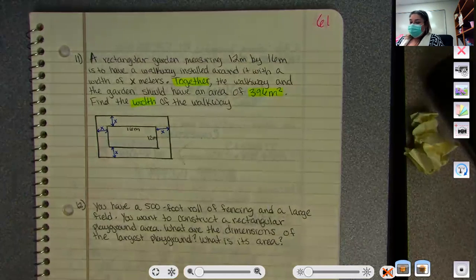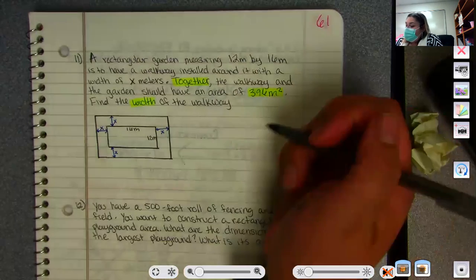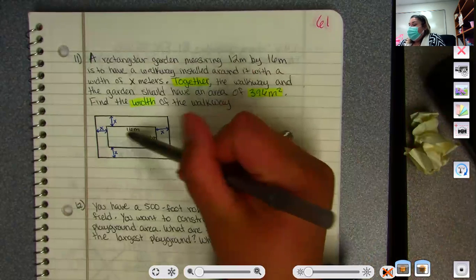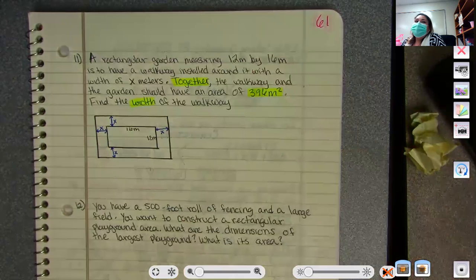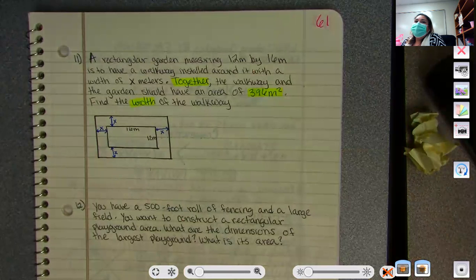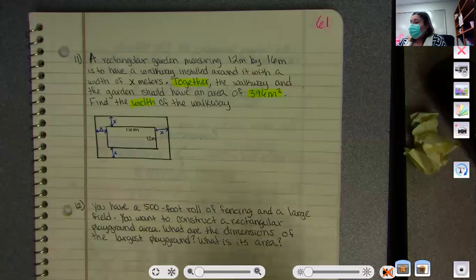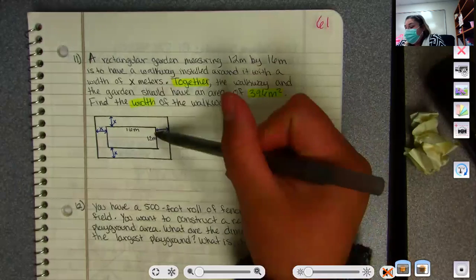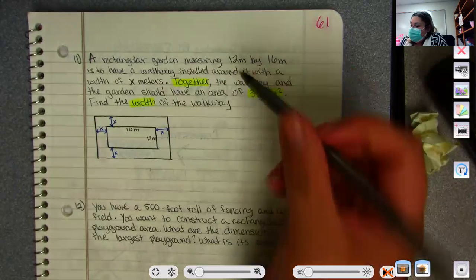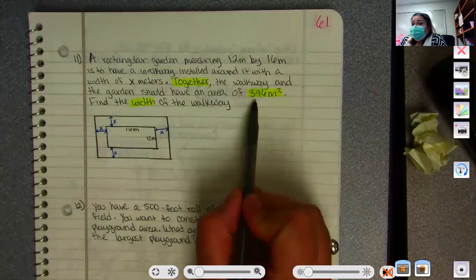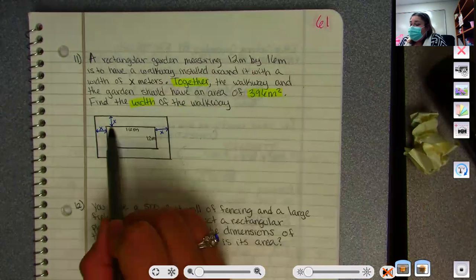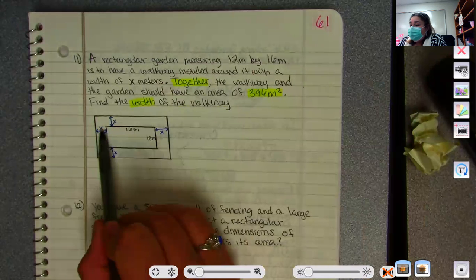Okay, so I know this is 16, which we could say is the length. You can see that my width is 12, my length is 16. So we know that this entire area is 396 meters squared, which includes my 16 and my x, right?